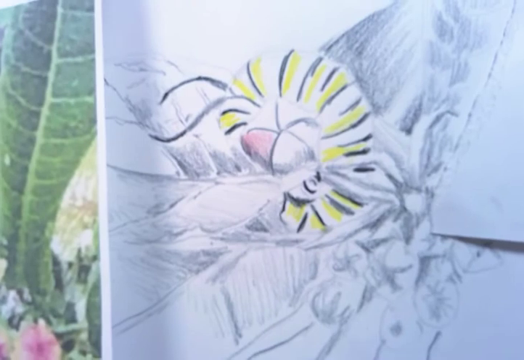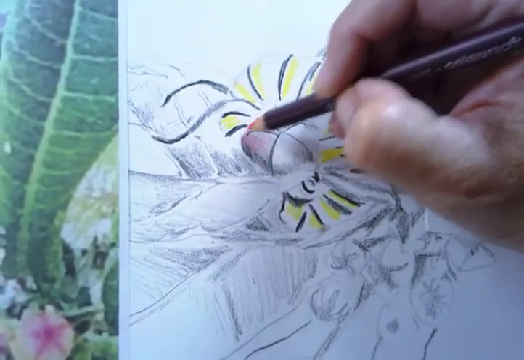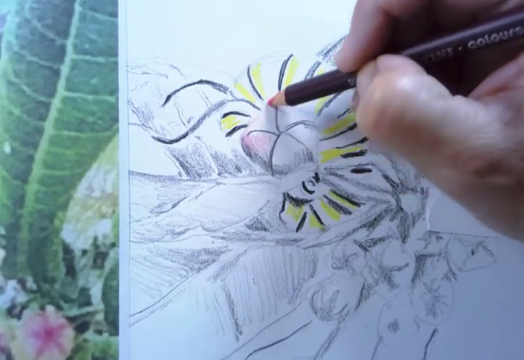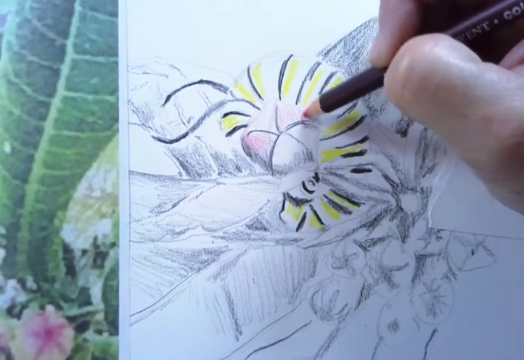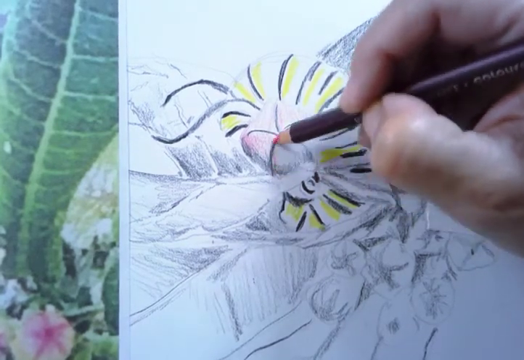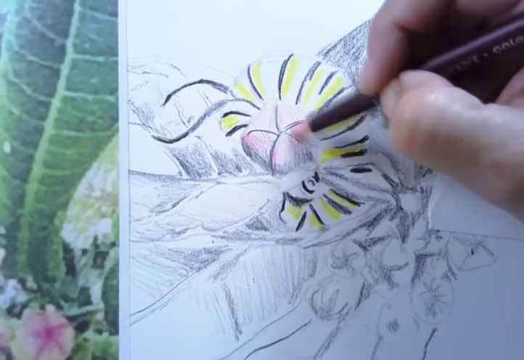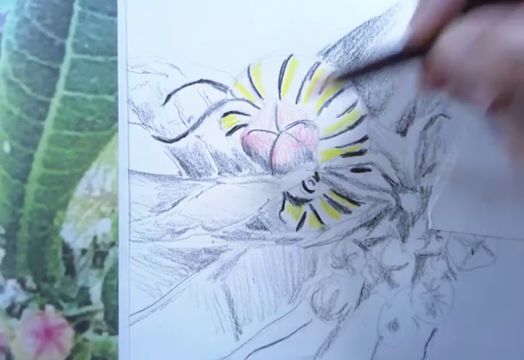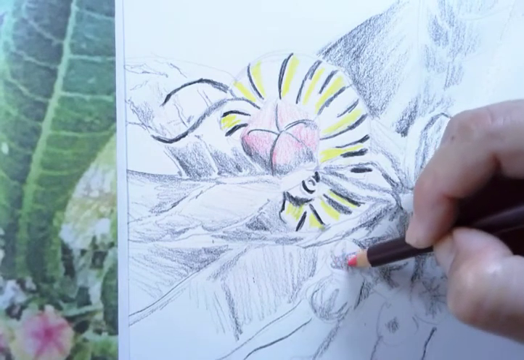The graphite underpins the color pencil. And then you're not having to use so many different pencils and switch between pencils, and it just makes everything less complicated, which is, in my view, a good thing.